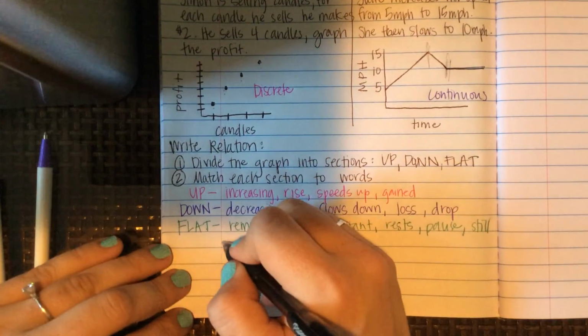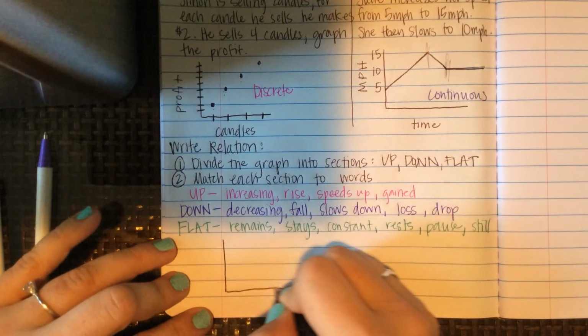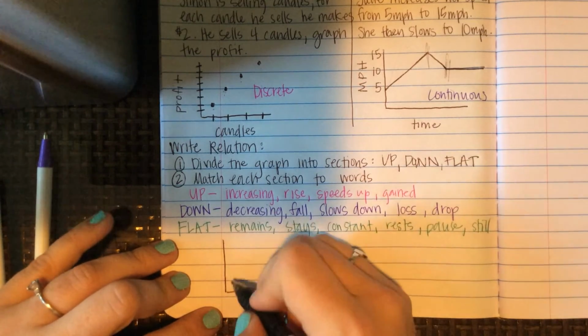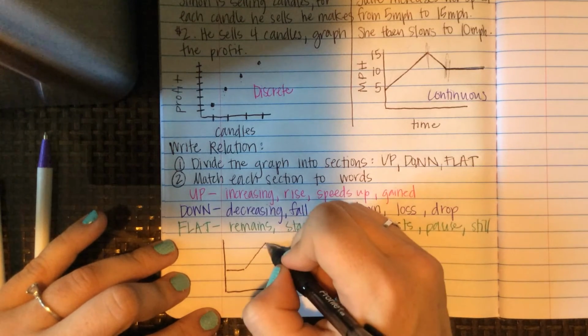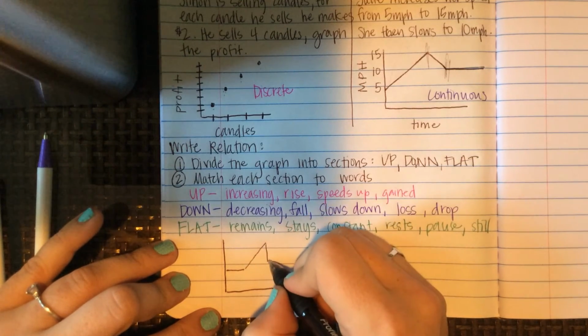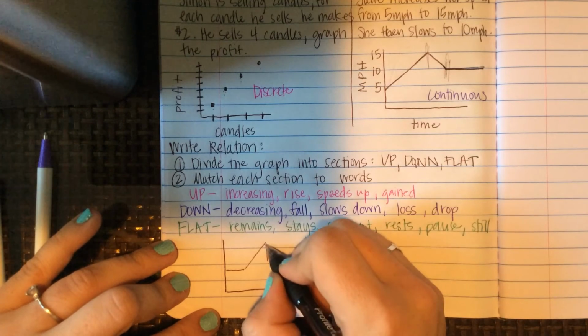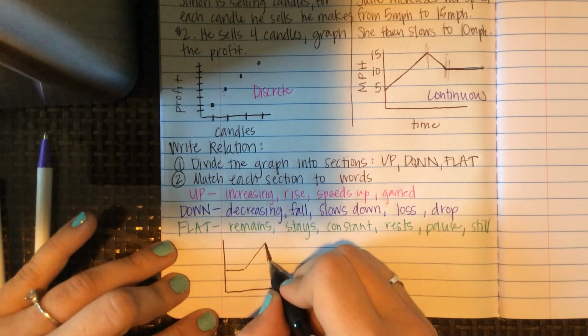But if I made a graph, and let me make that a little bit less straight up and down vertical.